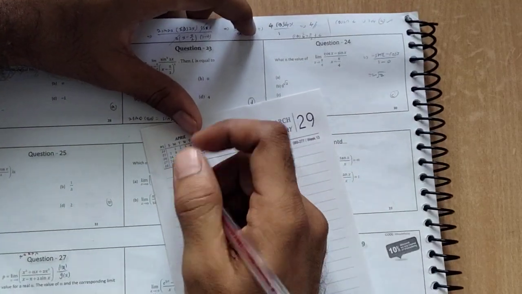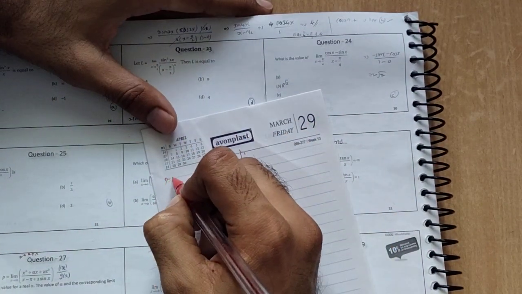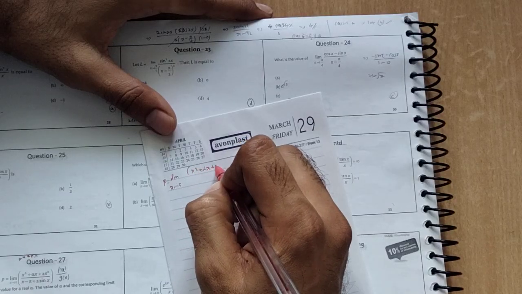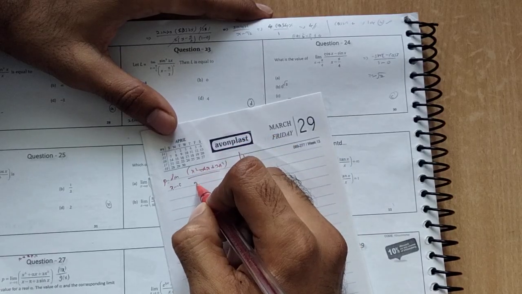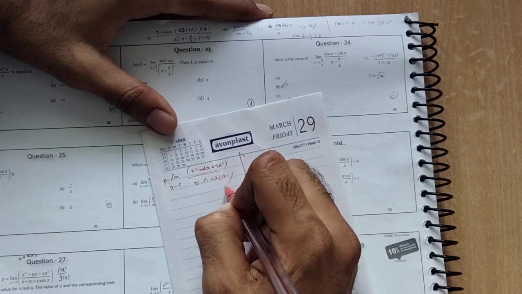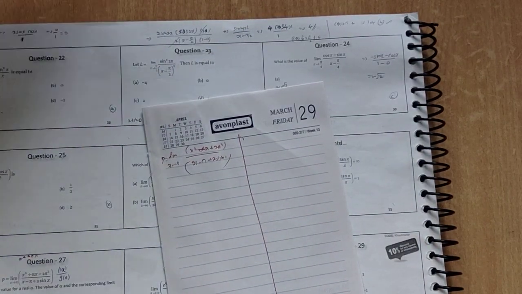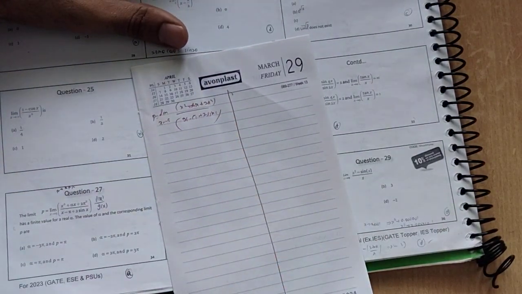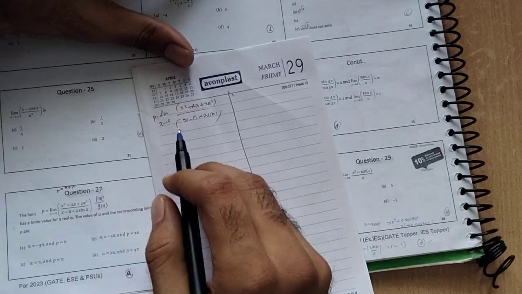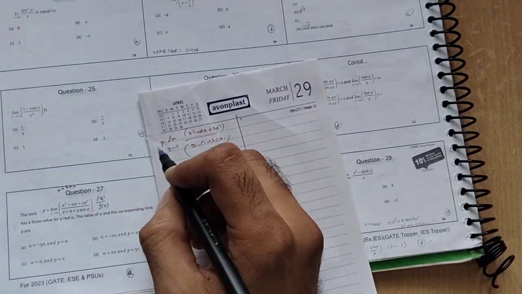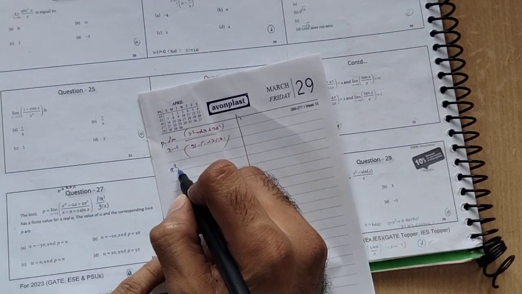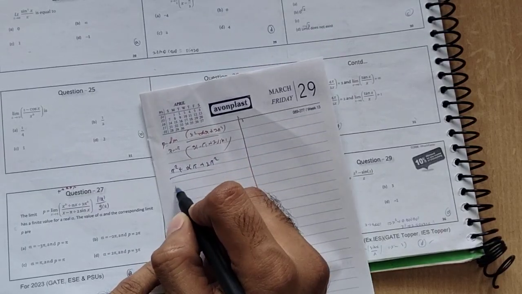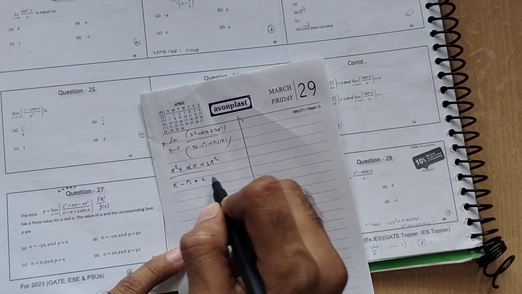So p equals limit x tends to pi of x square plus alpha x plus 2 times pi square, divided by x minus pi plus 2 sin x. How can we calculate this? If we put pi, it becomes pi square plus alpha pi plus 2 pi square, divided by pi minus pi plus 2 sin pi.